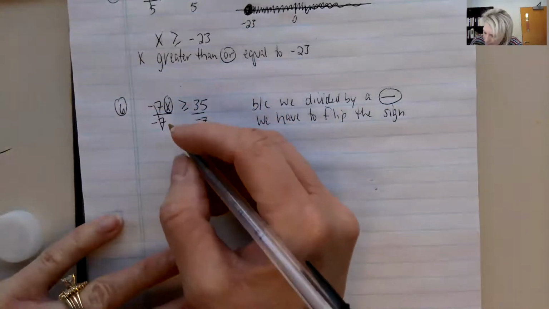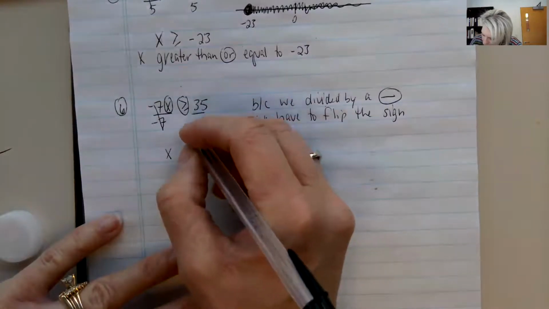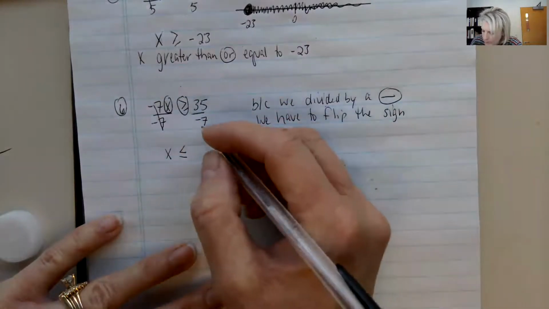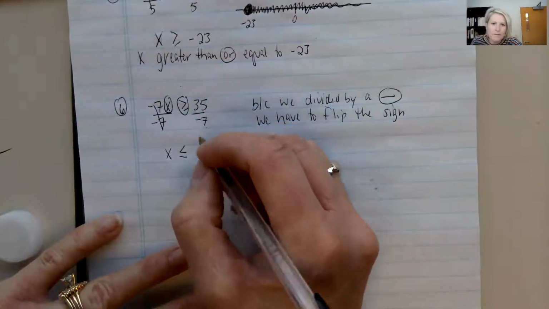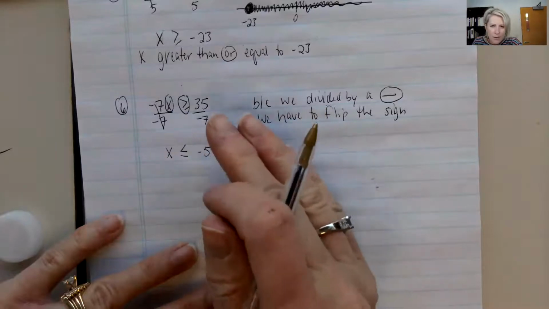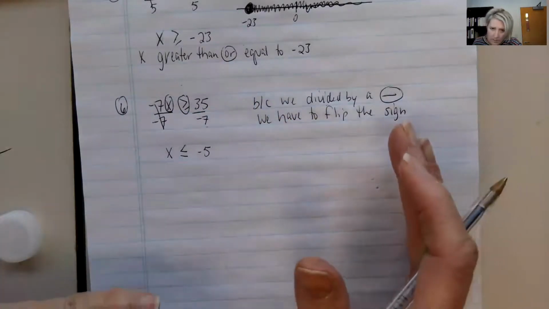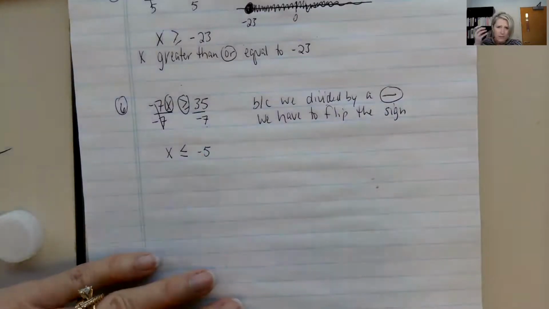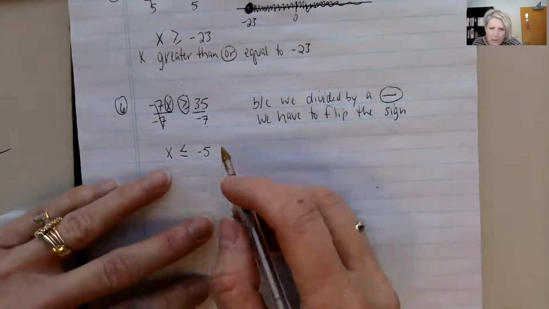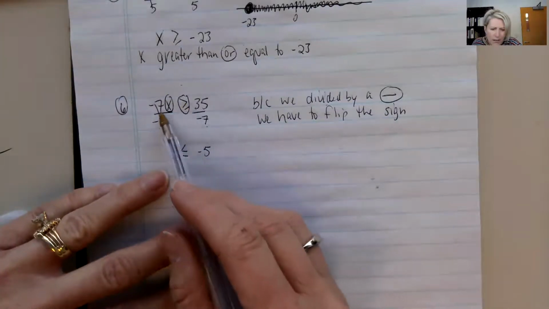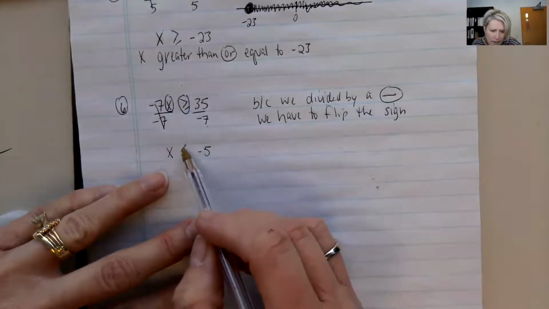So the negative 7's cancel. So we get x is, I'm going to circle my sign because I'm going to flip it. It's a less than or equal to now. 35 divided by a negative 7 is a negative 5. If you are not sure about these divisions and what they come out to be, you need to have a calculator next to you or Desmos so that you can easily make sure you're getting those calculations correct. So because we had divided by a negative, we have to flip our inequality to make it x less than or equal to negative 5.